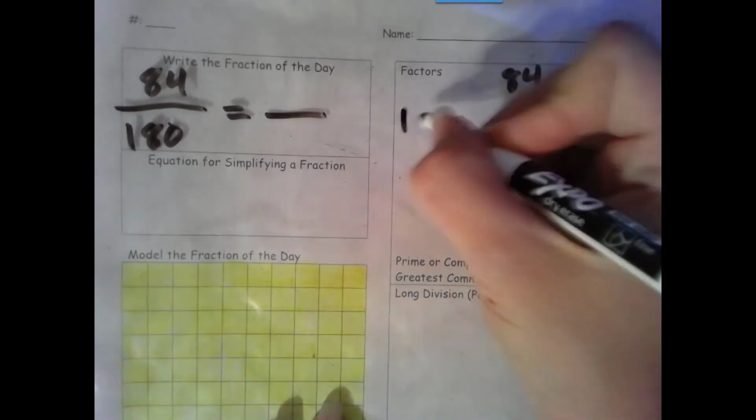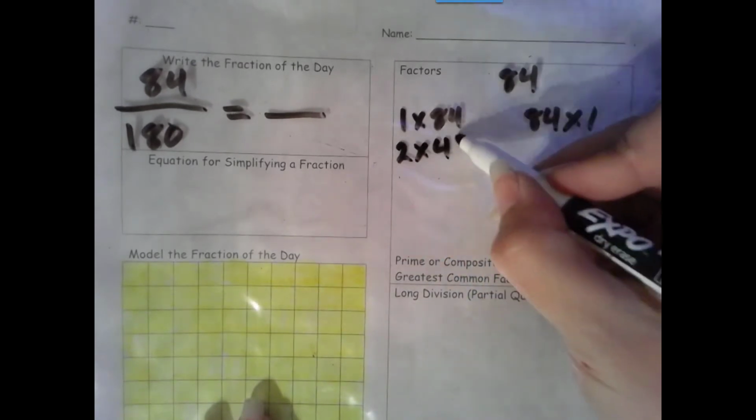Two factors that we always know are 1 and the number itself. Using the commutative property of multiplication, we can write it down as 84 times 1. Now we're going to use our divisibility rules to help us find any other factors, and we're going to go in order so we don't miss any. So in order after 1 is 2. The rule for 2 is that it ends in an even number. 4 is even, so 2 is a factor. Half of 80 is 40, half of 4 is 2.